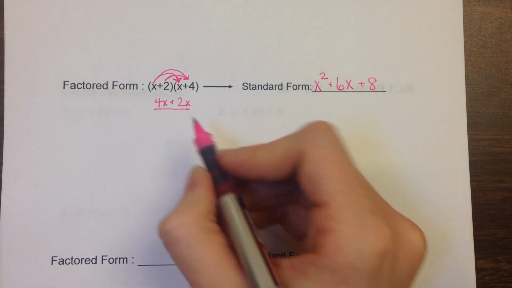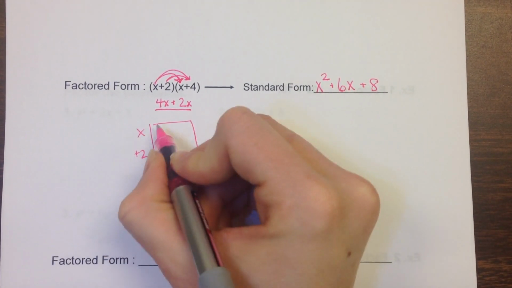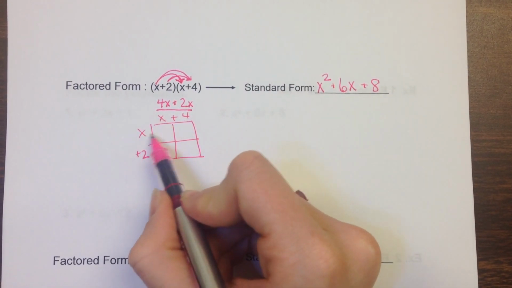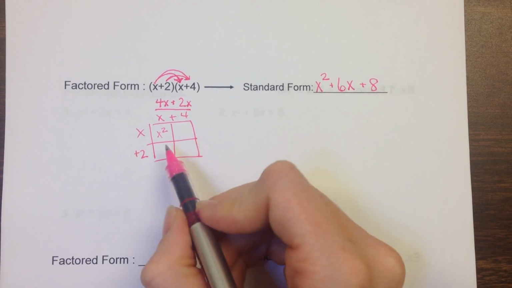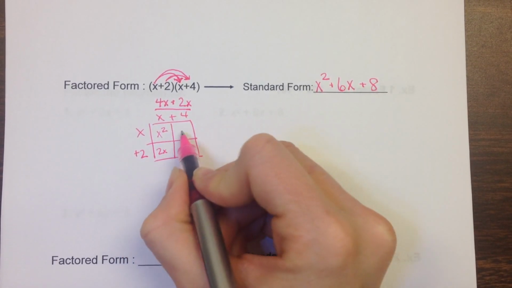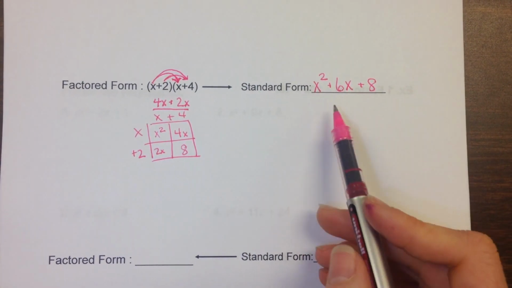You could also use a table for that with our x plus 2 and our x plus 4, where we know that our x's make x squared. Our 4 times our 2 makes 8. And then we have a 2x and a 4x. Either way, we end up with the same answer.